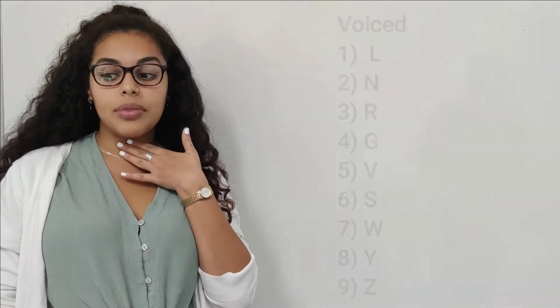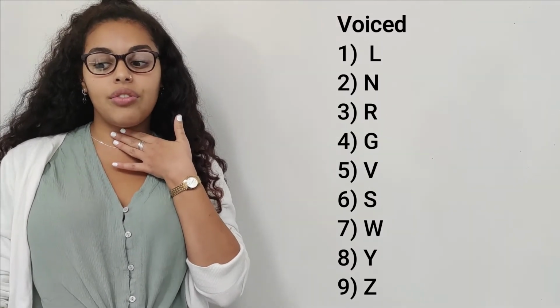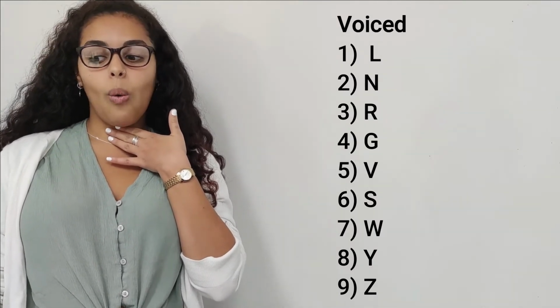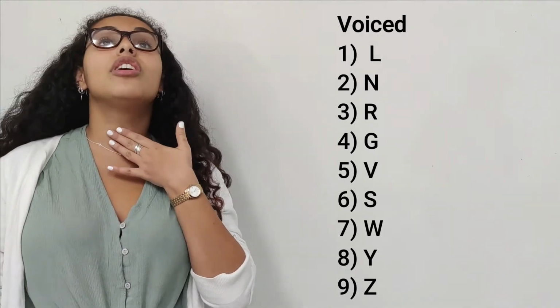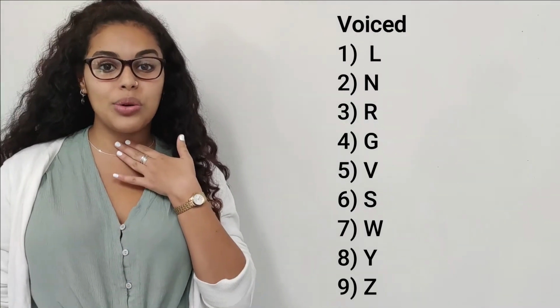Now moving on to the third type of pronunciation, the D sound. When you pair the D sound with the endings of words, these are all sounds that are made in your throat. Can you put your hand on your throat like this and say these sounds with me? L, N, R, G, V, S, W, Y, and Z. If you put your hand on your throat, you can feel your throat vibrating because these are all sounds made in your throat.